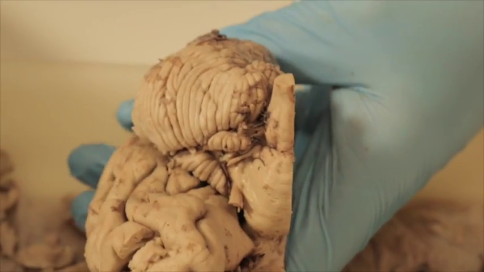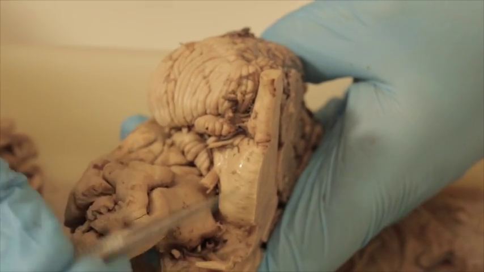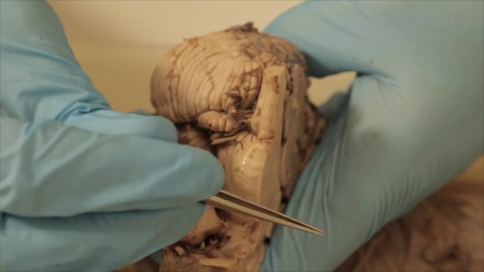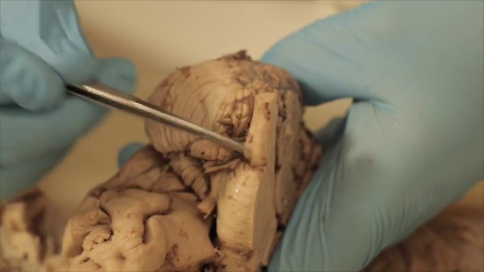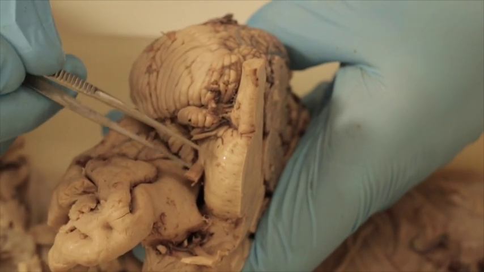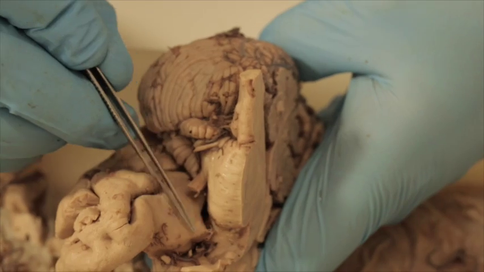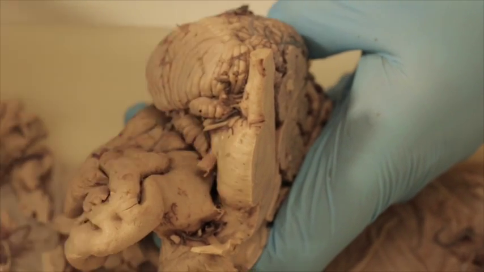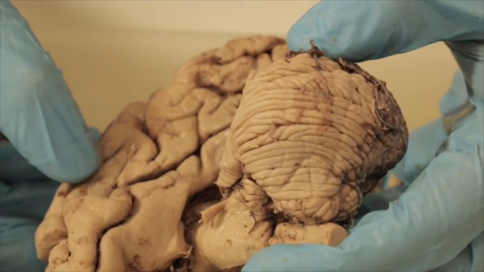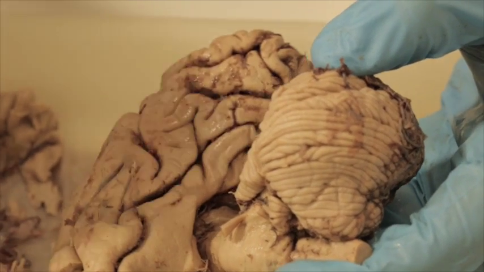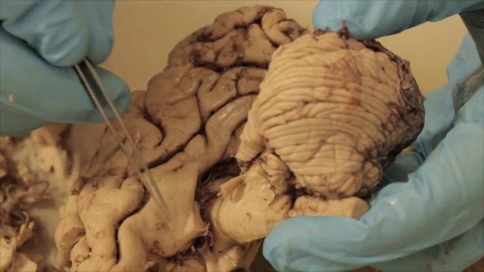So just to orientate everybody now, the brain is upside down. So this is inferior, this is superior, this is lateral, and this is medial. So here we can see the medulla oblongata, we can see the pons, we can see the cerebellar hemisphere, the middle cerebellar peduncle, and we can see this structure over here. This is the parahippocampal gyrus. So I'm just going to move the brainstem aside, and I would like you to have a look at how the parahippocampal gyrus encircles the brainstem.